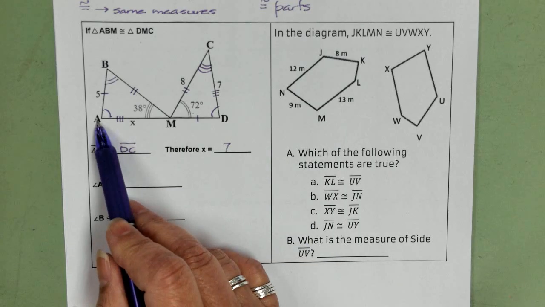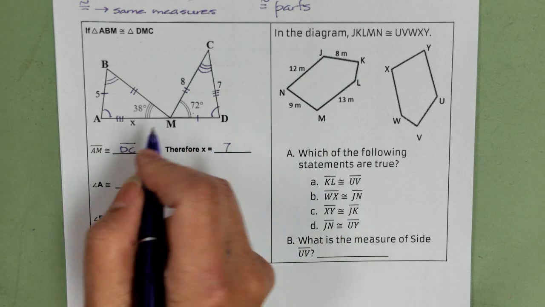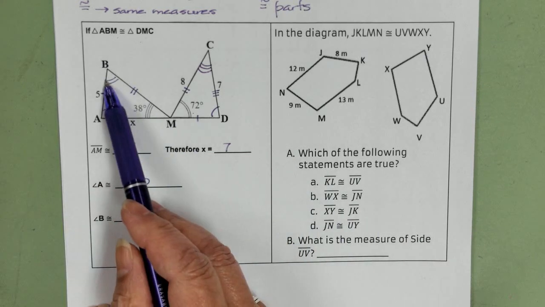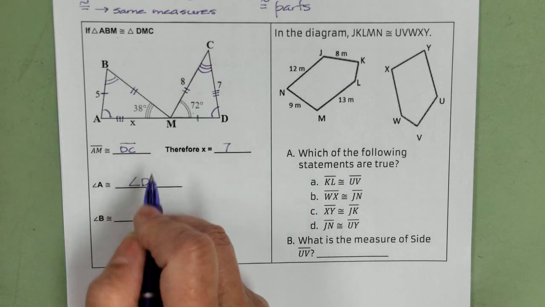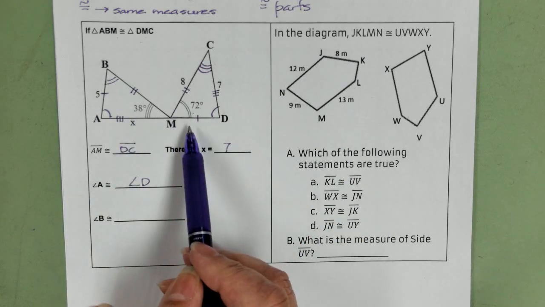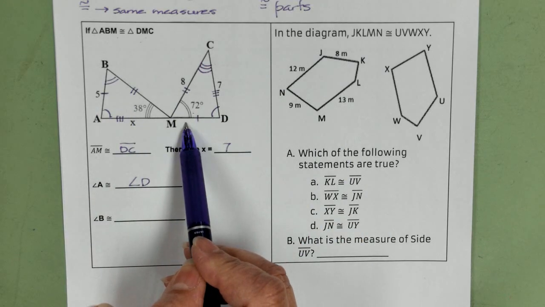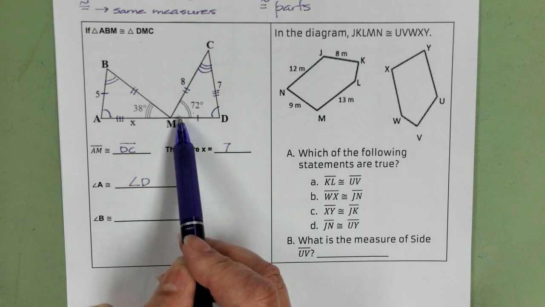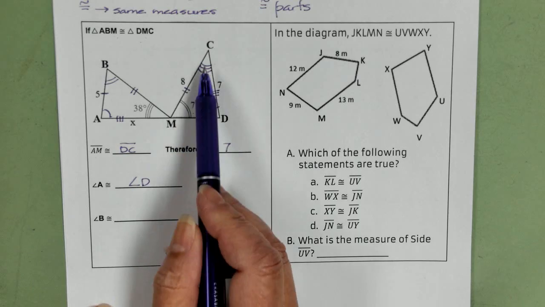Angle A is congruent with angle D. And angle B is congruent to angle C. I'm sorry, angle B is congruent, now I'm going to name this with 3 letters because M is the vertex of 2 angles. So it would be congruent to angle CMD.